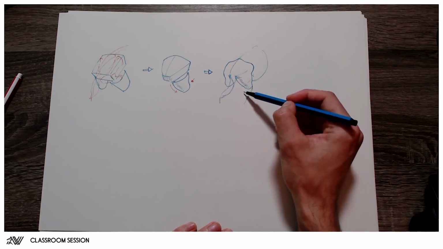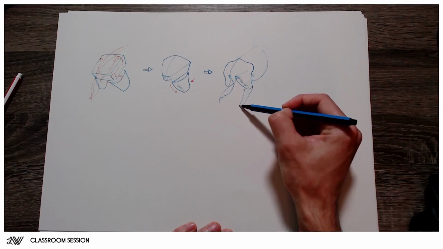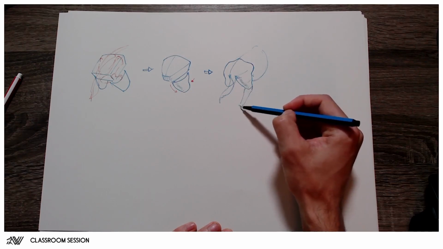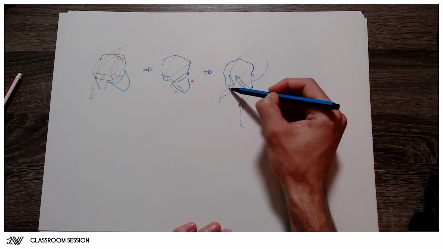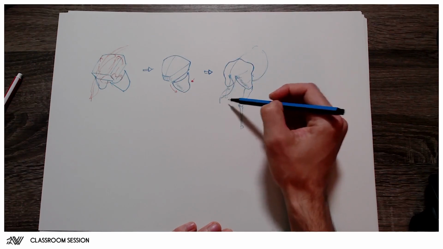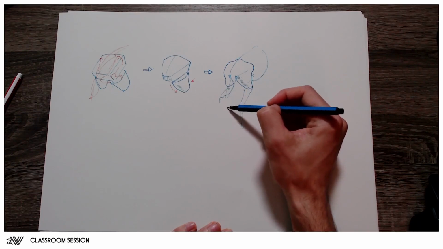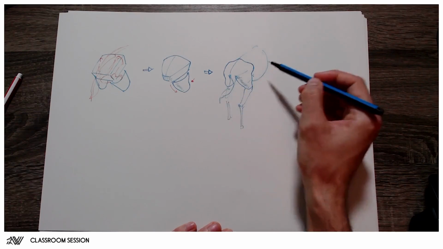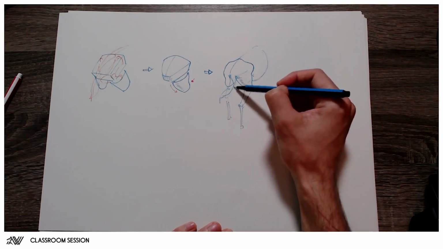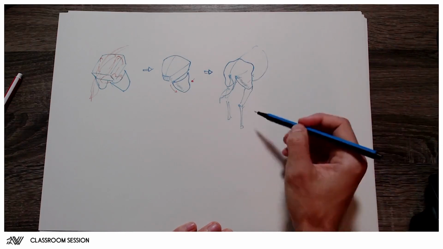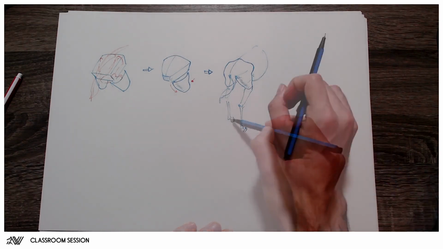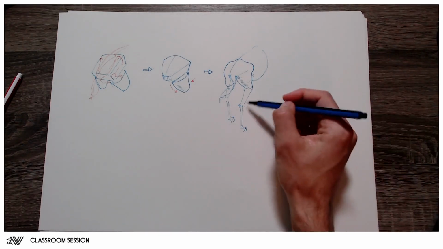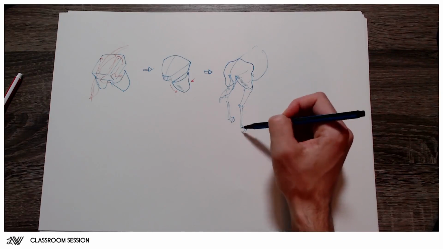Oh, that's because I just wanted to show you that this is an extra part of the leg, right?